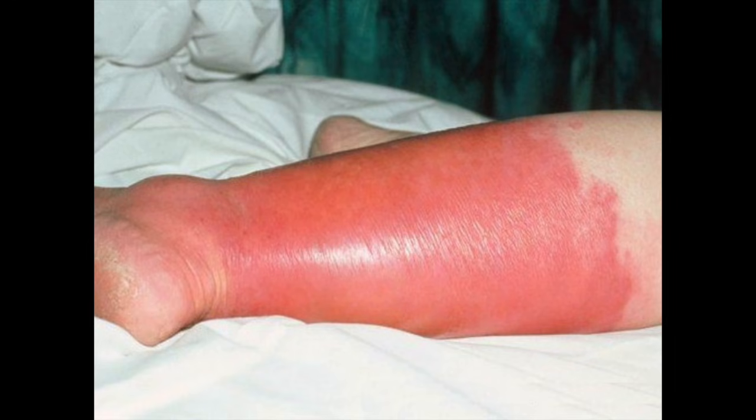You should also know the difference between erysipelas and cellulitis. Erysipelas and cellulitis are both most commonly caused by Strep pyogenes, but they like to test you to see if you know the difference. The two main differences are that erysipelas has a very rapid onset, so it'll happen over the course of a day, and its borders are well demarcated.